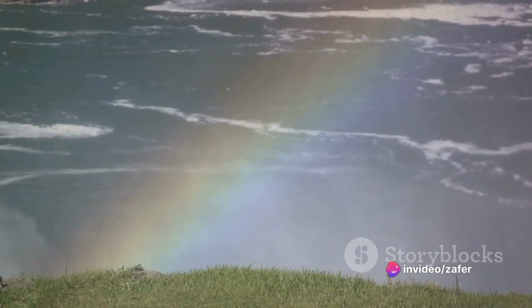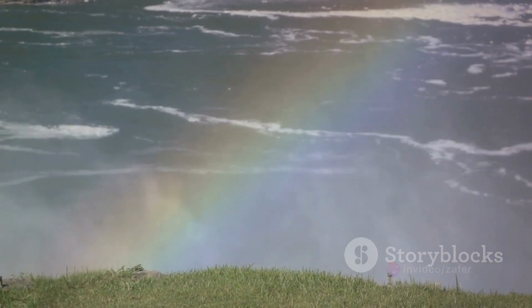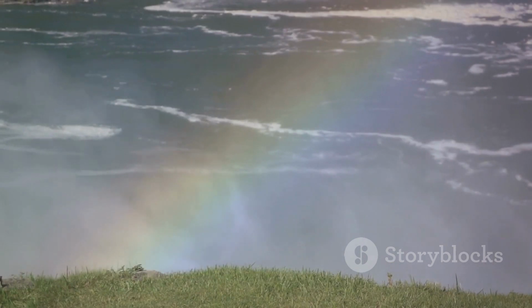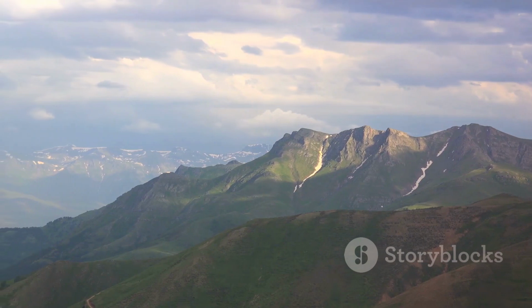So the next time you spot a rainbow, remember, it's not just a beautiful spectacle, it's a personal gift from nature, created by a complex ballet of sunlight, raindrops, and angles, all working together to paint the sky with colors. So there you have it. From sunlight to raindrop to your eyes, that's the journey of a rainbow.